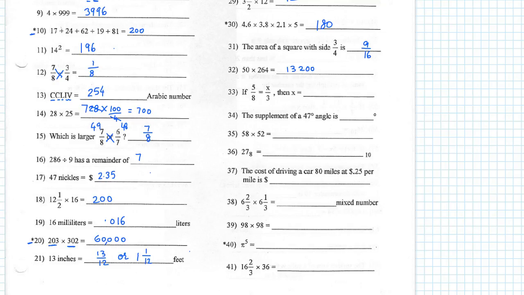The next question, number 33, is if 5 over 8 is equal to x over 3, then x is equal to how much? So in this case, you just need to cross multiply 3 with 5/8, and what you get is x is equal to 15 over 8. So you can leave the answer as 15 over 8, or you can write this as 1 7 over 8.